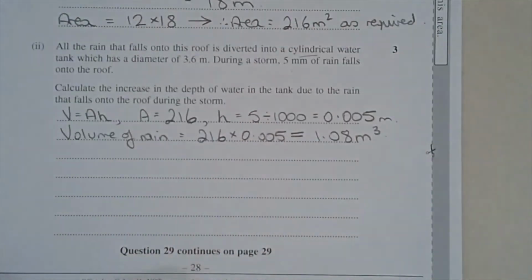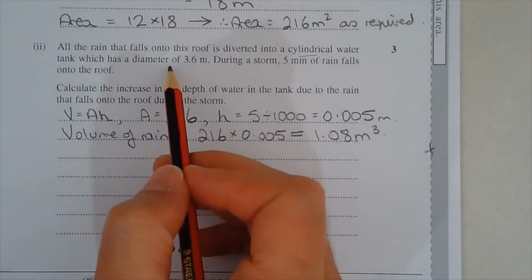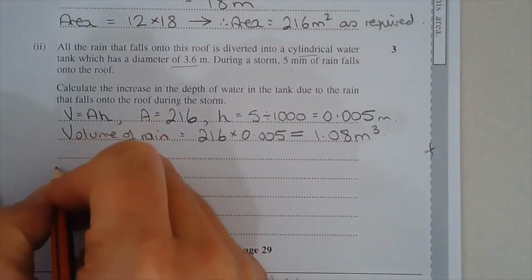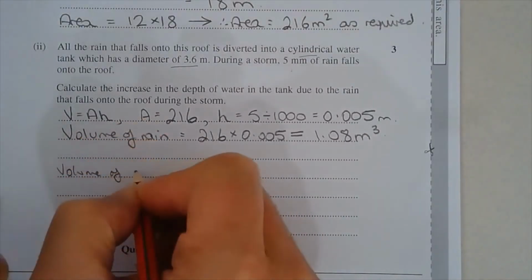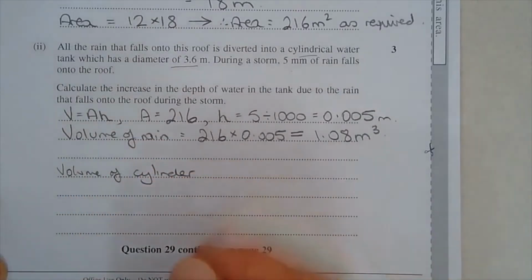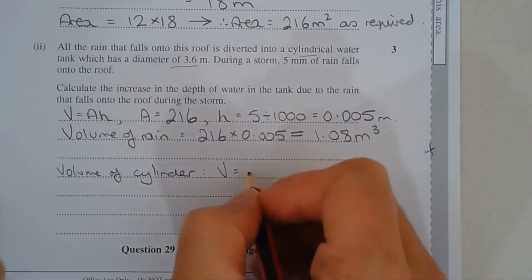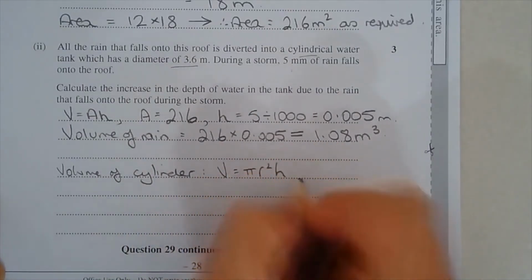The diameter of the water tank is 3.6 meters, which means immediately we need to convert that into radius. So we're going to divide that by 2, and we're going to use basically the same formula again. Volume equals AH, but this time instead of a rectangular prism, we're dealing with a cylinder. So that's going to be pi r squared times h. Volume of cylinder: V is equal to pi r squared h.